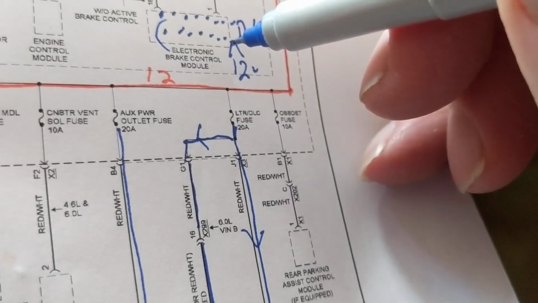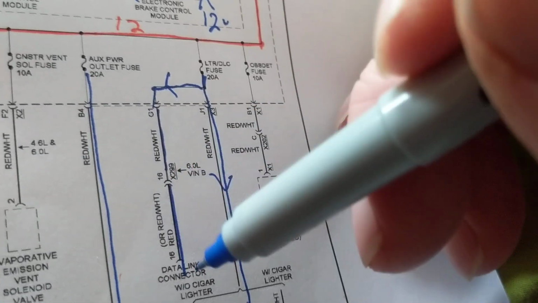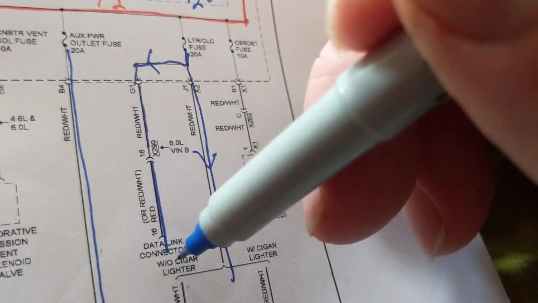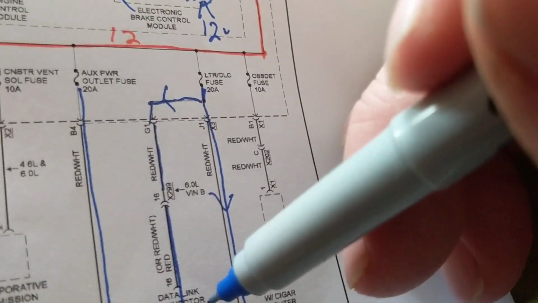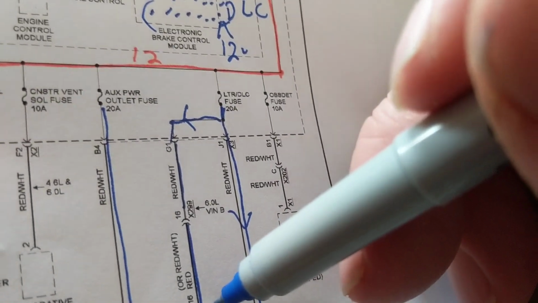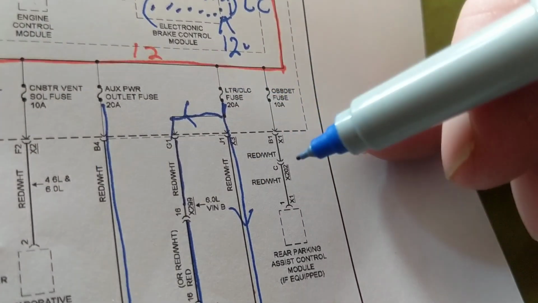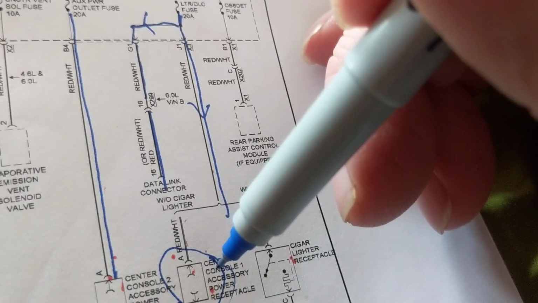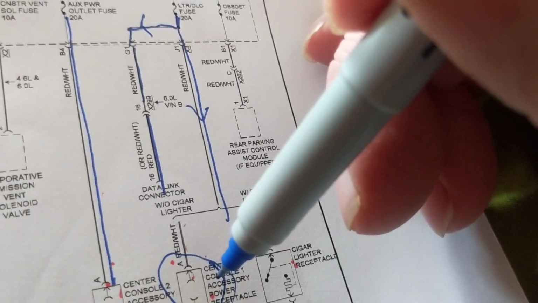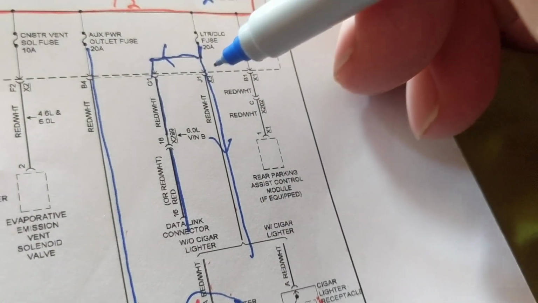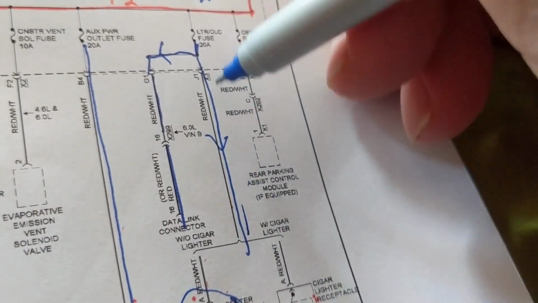Why? Because I have 12 volts at this terminal, which is pin 16 to this data link connector, which is a connector on the bottom. I put my scanner in, it works. I know this fuse is good, even though this is not good. So what's the conclusion? Could be this one is open.